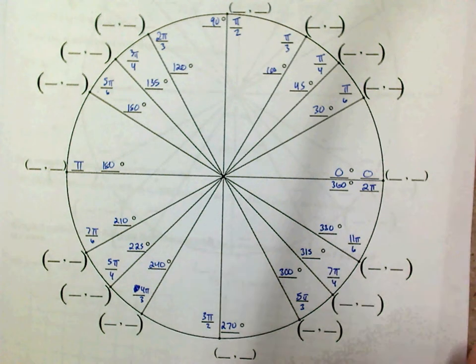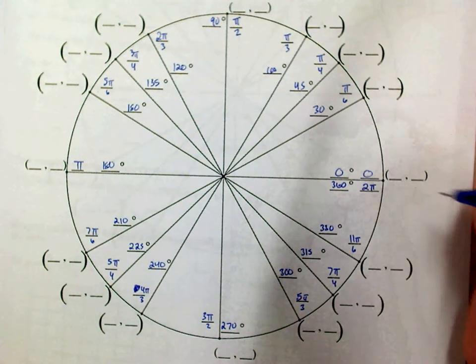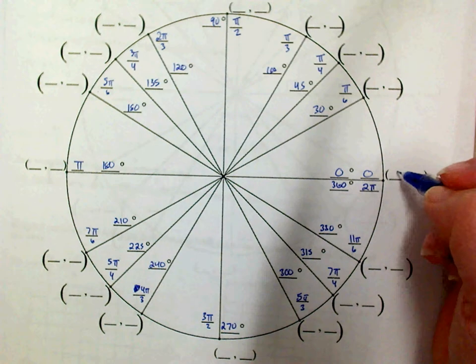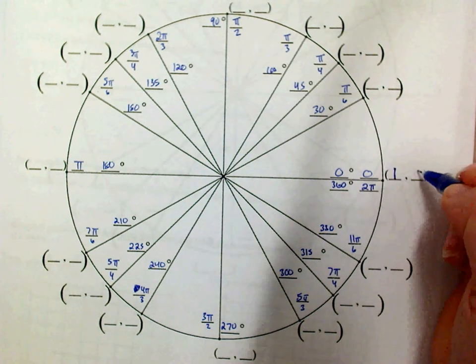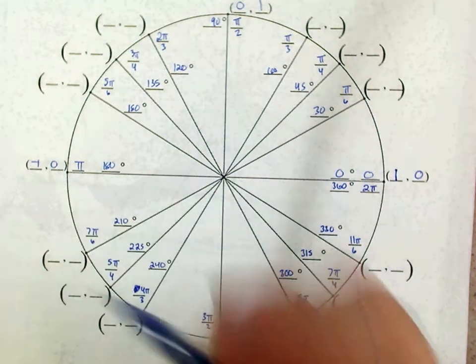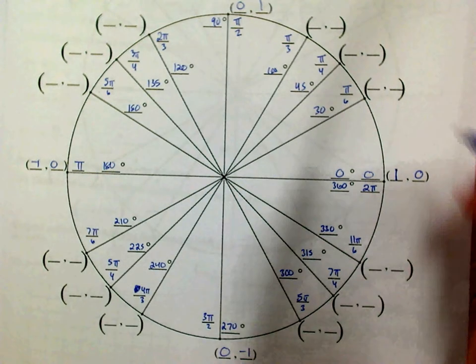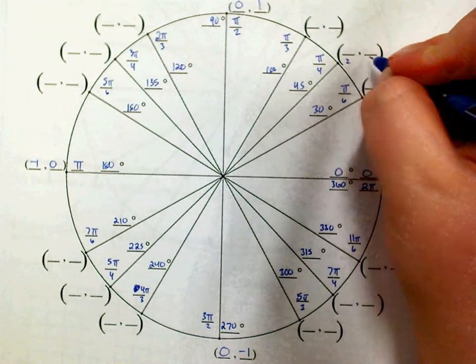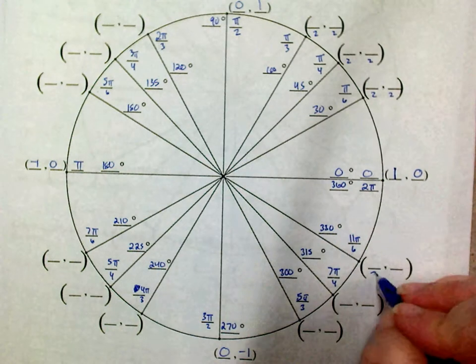1, 0. Don't mess that one up. 0, 1. -1, 0. What are they all divided by? 2. Watch me fill out a ton of 2's. Yeah, a lot of people forget those.